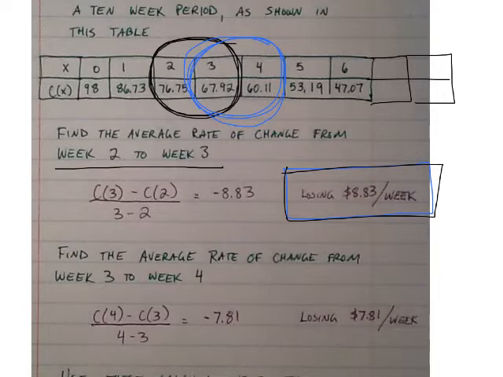And we're going to do y2 minus y1 over x2 minus x1. We plug those in, and it gives us a value of negative 7.81. So we are now losing $7.81 a week. Not quite as bad as the last week, but it's still losing money.